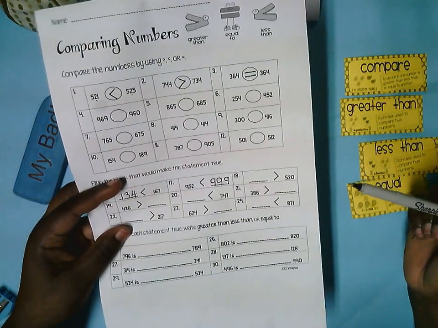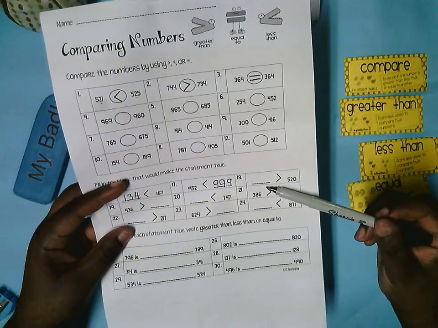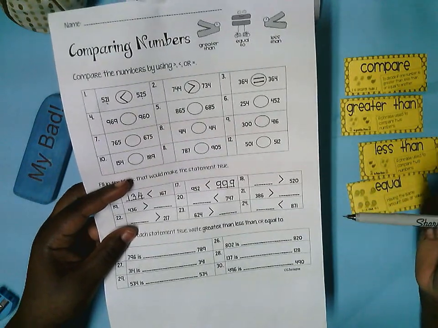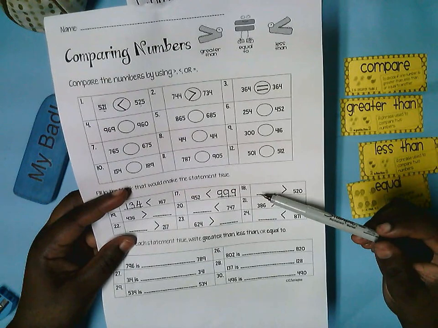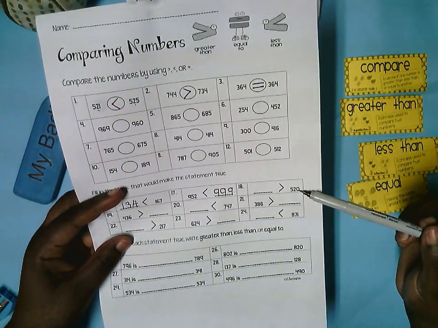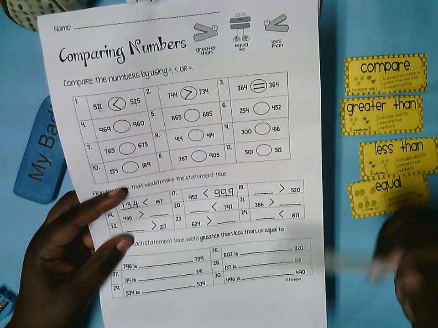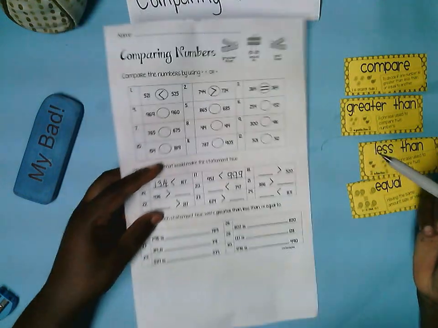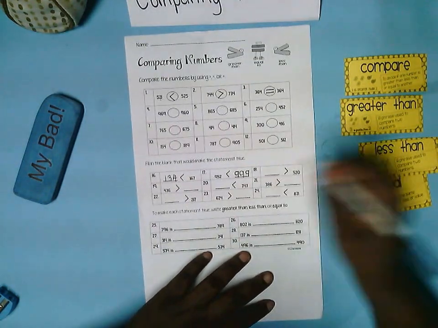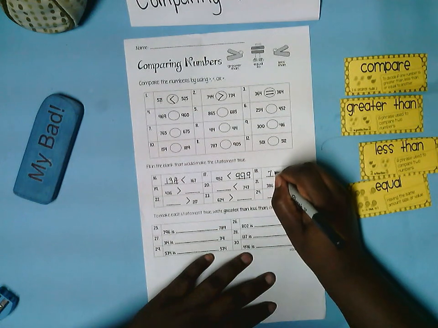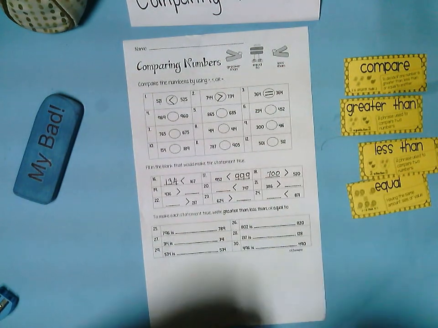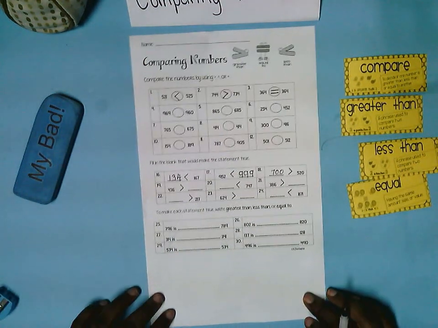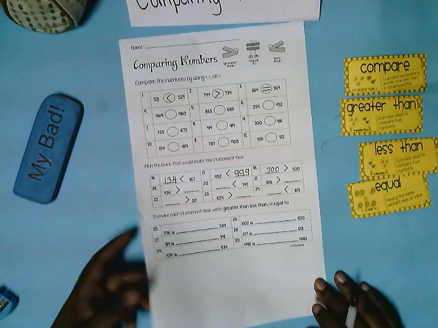Number 18. Any number blank is greater than 520. Once again, we have to write a number that is greater than this number. Any number. So I will write 700. 700 is greater than 520. Okay, so we've completed that section.